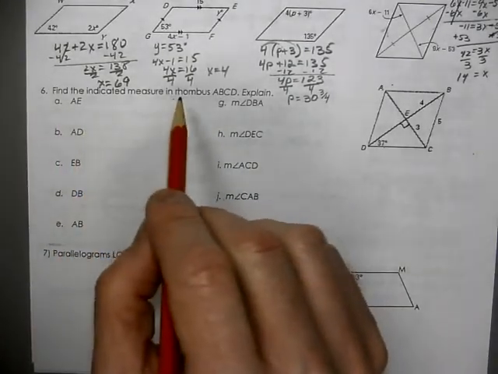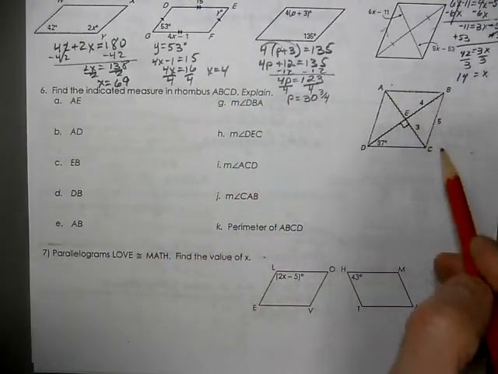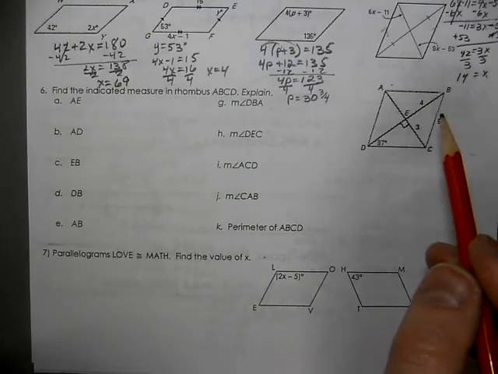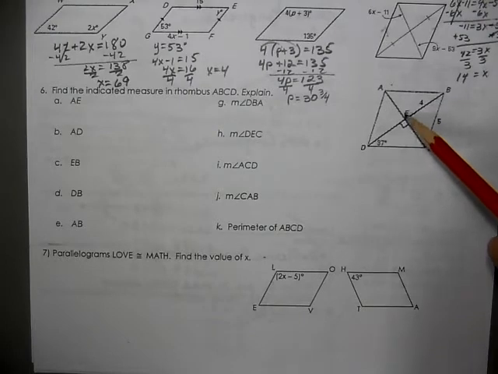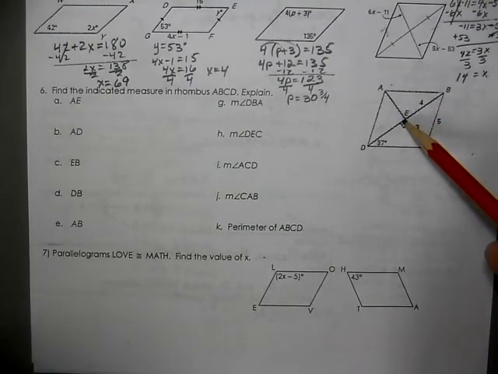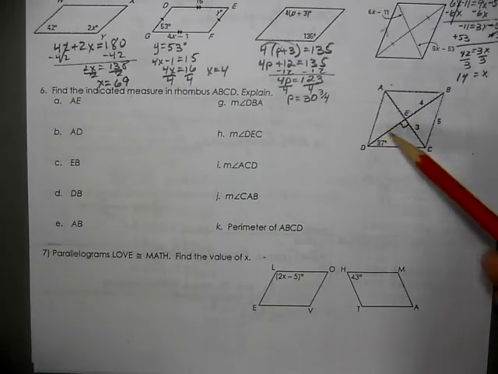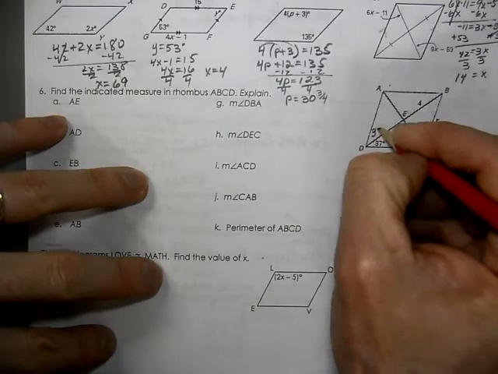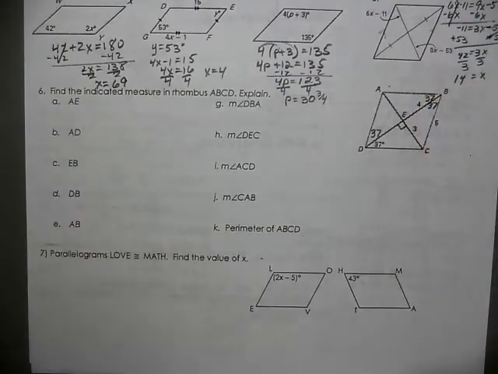We're going to find the measurements in rhombus ABCD. So a rhombus has some properties that are a little bit different than a parallelogram. The diagonals are perpendicular to each other. The diagonals bisect opposite angles. So we know that that's 37, and these are 37.